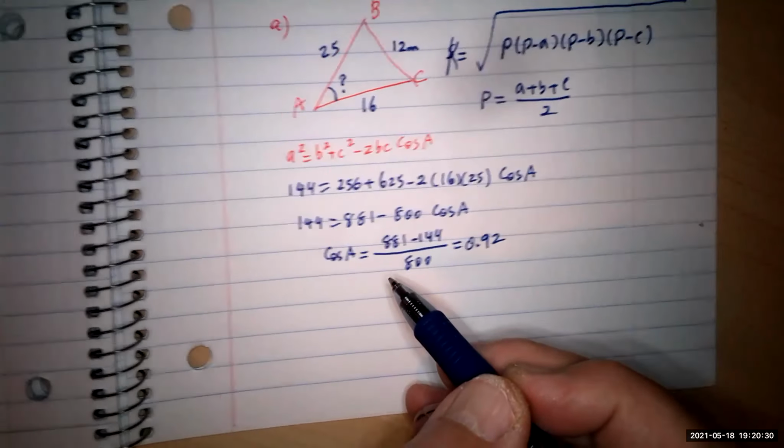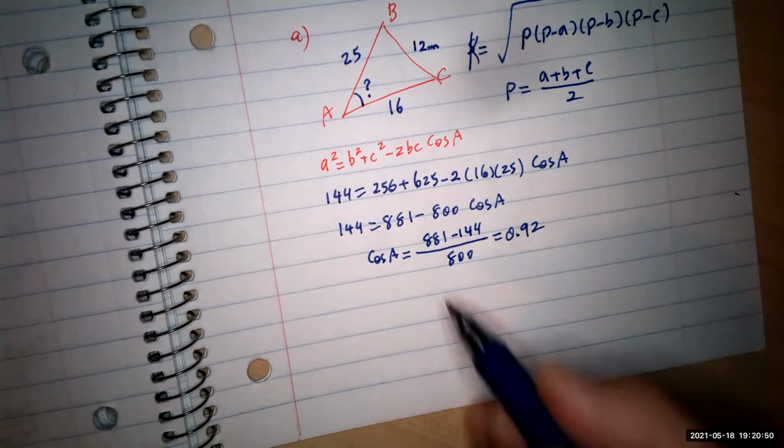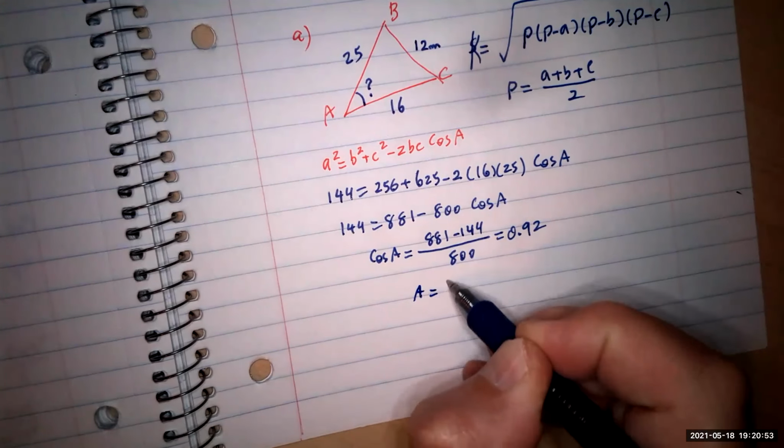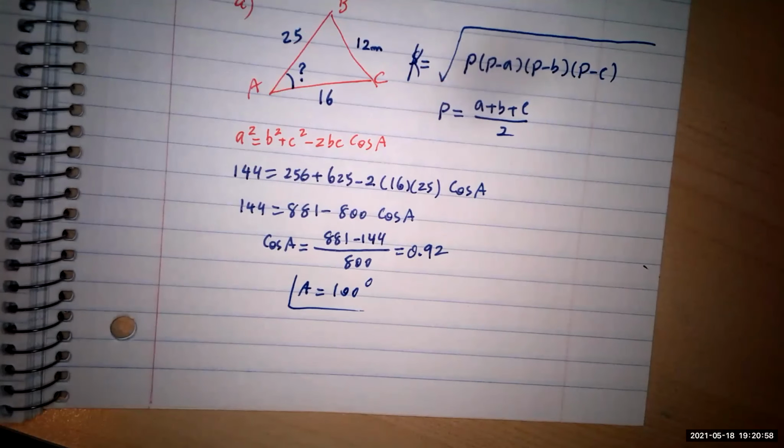Okay, and I got 23 degrees. I just checked to make sure I did this one all right. So this is going to be the cosine inverse of 0.92, which is almost 100. I made a mistake over there again. So A is almost 100 degrees. Okay, let me check it again. That was 0.92, and that's the cosine inverse of 0.92.